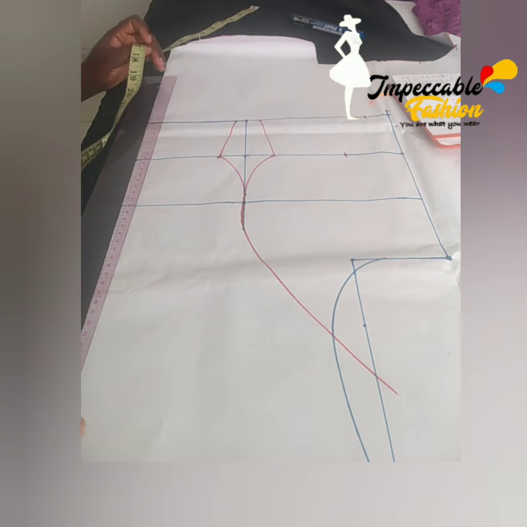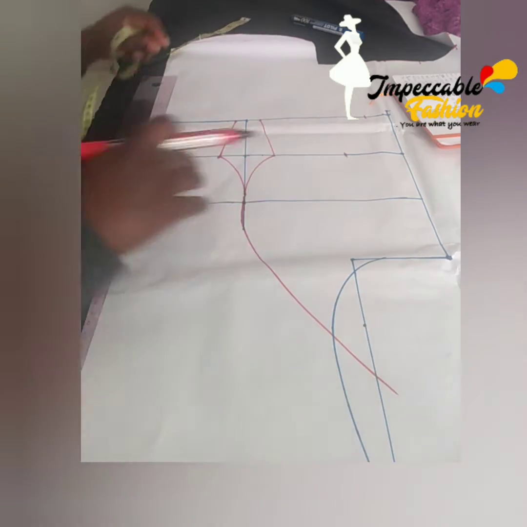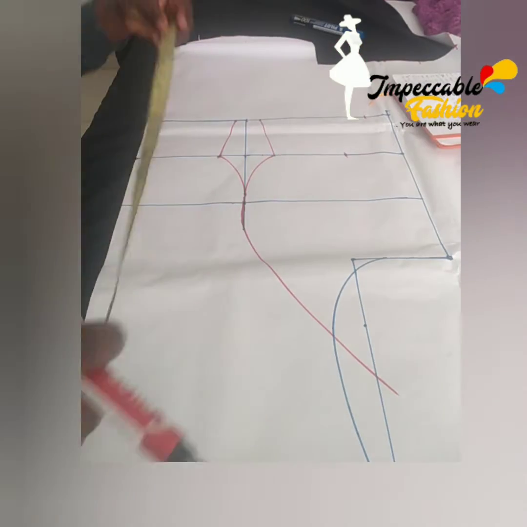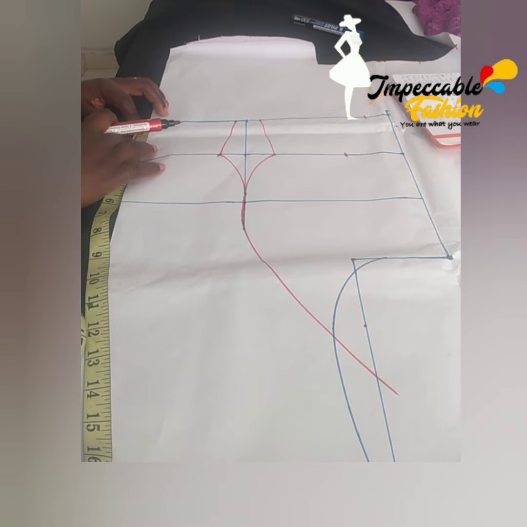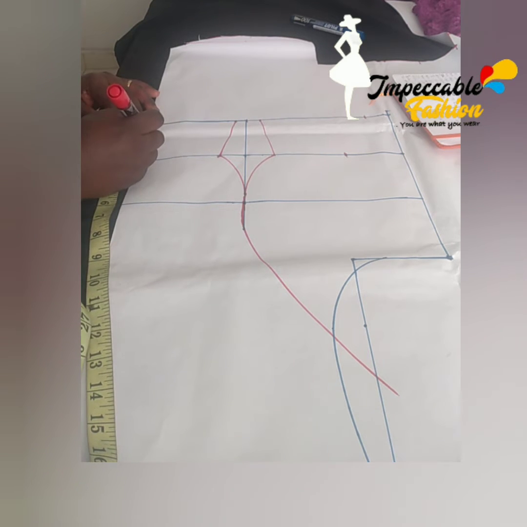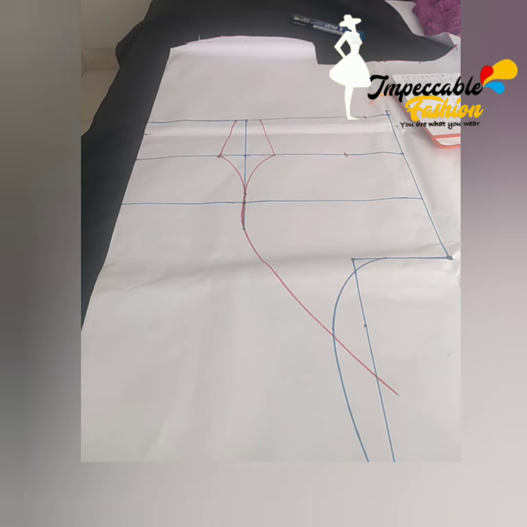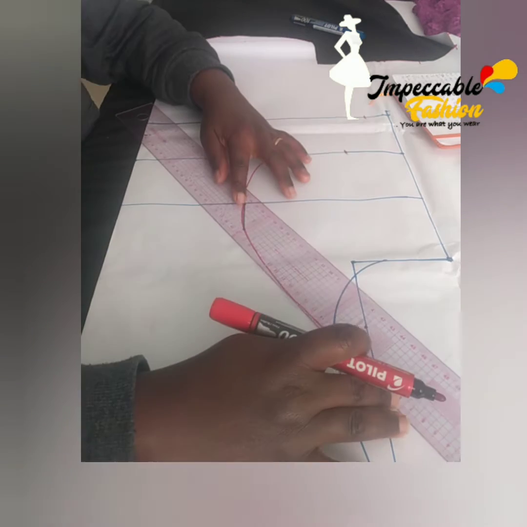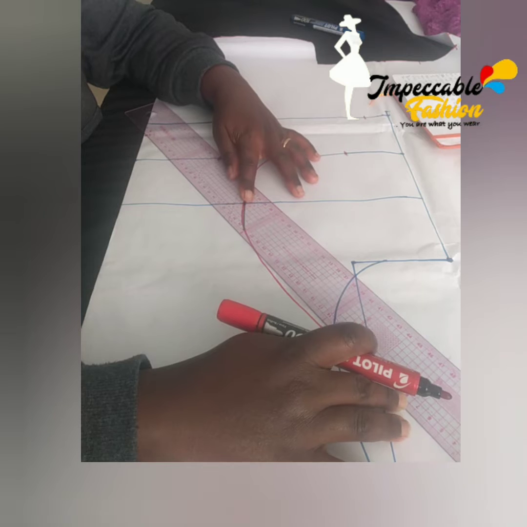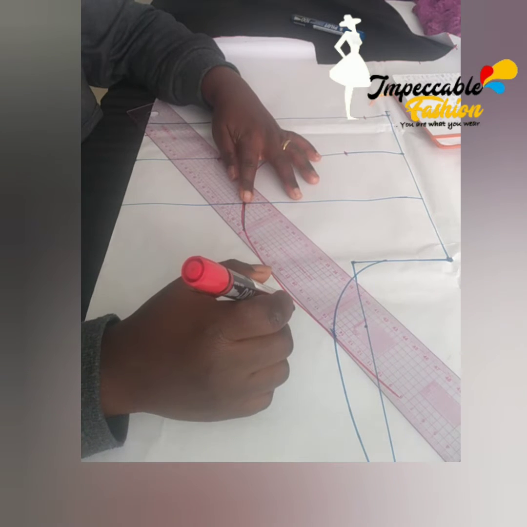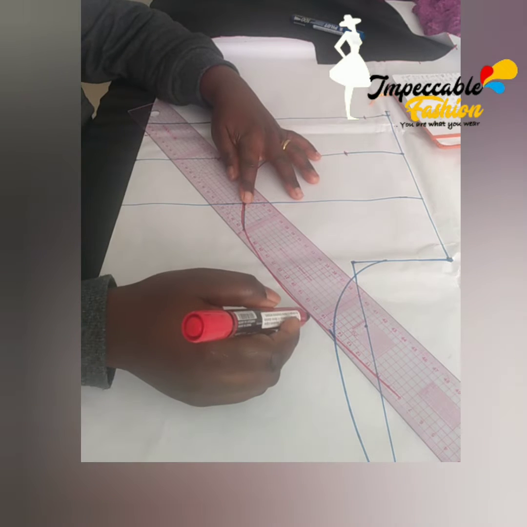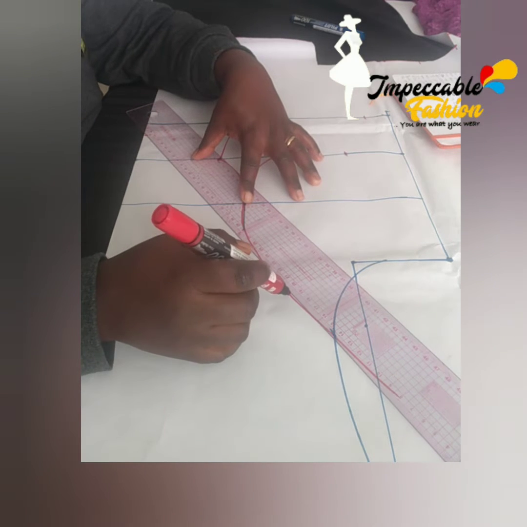Next, I want to draw the point for my deep neckline. So it's stopping inside the waist. I just come up by 1 inch, and from this 1 inch I'll draw a V shape connecting to the princess dart line, as you can see, because it's really wide.